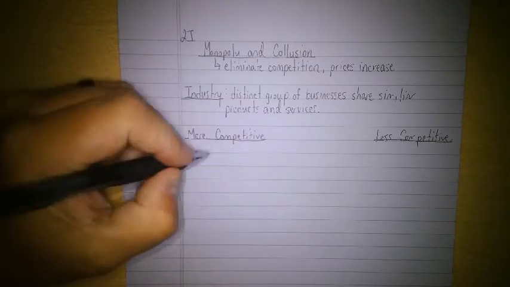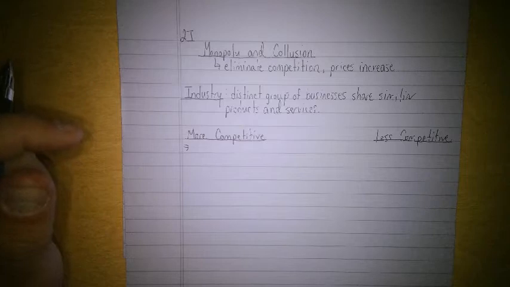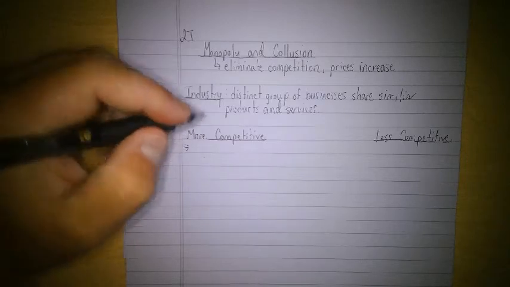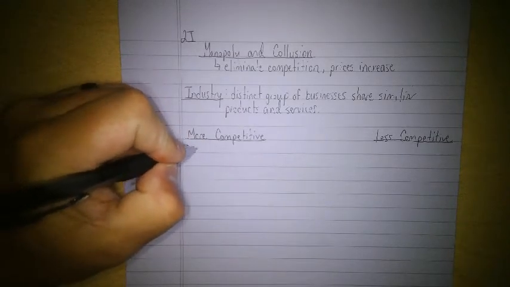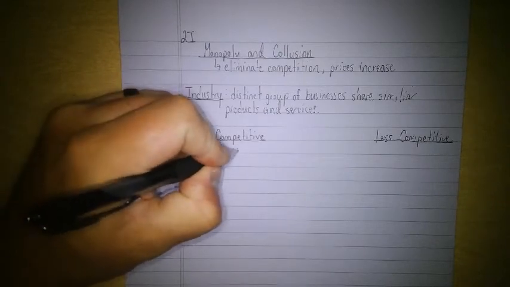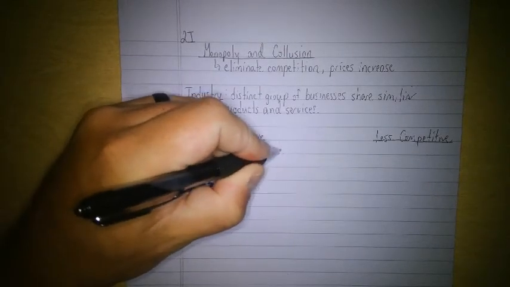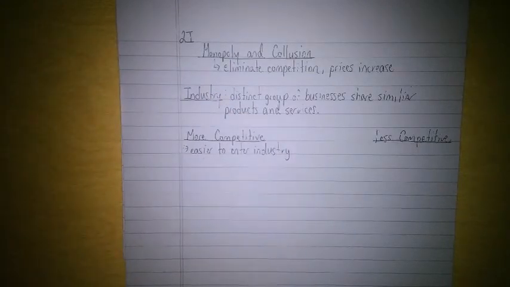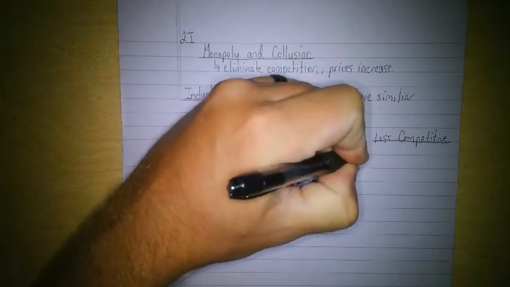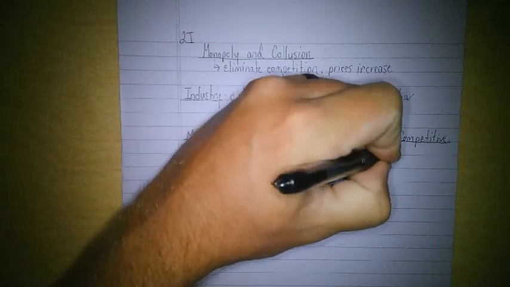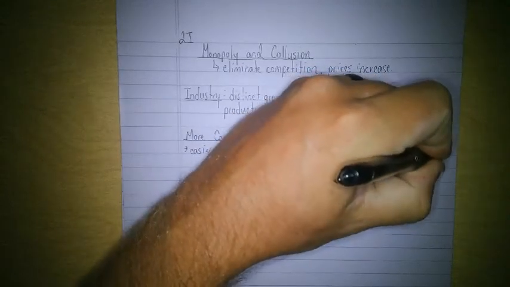So, underneath more competitive, where it says up there, industry is affected by the ease in which new producers can enter the industry, put down it's easier to enter industry. Under more competitive, it's easier to enter industry. The more competitive an industry is, the easier it is to create a business in it because competition is a good thing. Y'all with me? Okay, so on the flip side of that, underneath less competitive, put down that it's harder to enter the industry. Okay, it's harder to enter that way because there's not as much going on, so competition is low. So far, so simple.